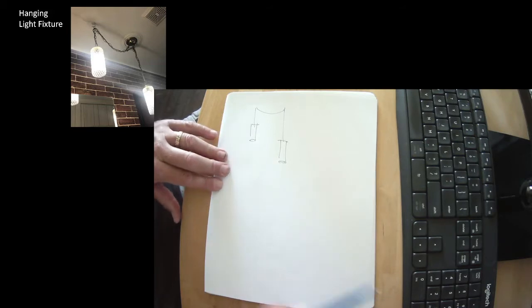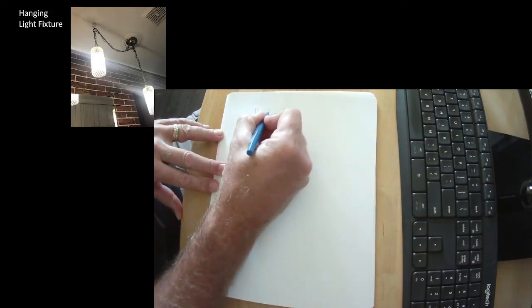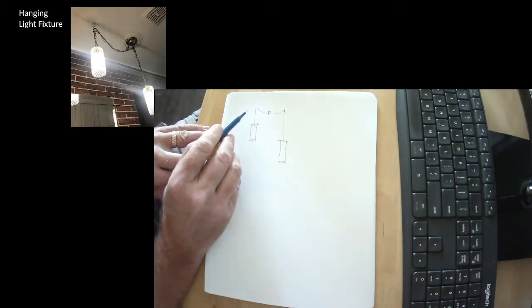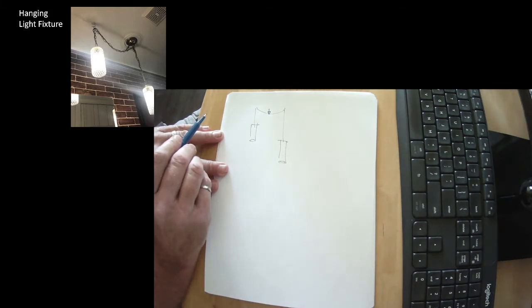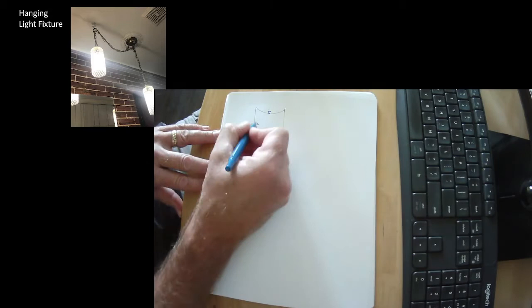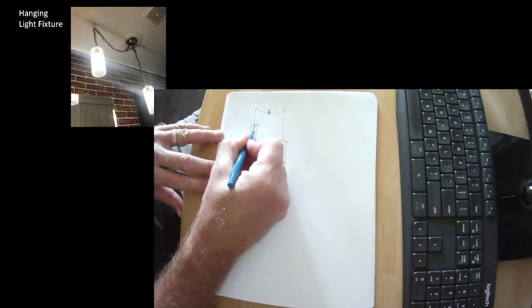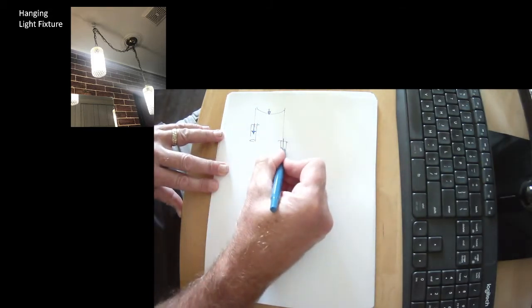But let's do it anyway. We have a chain draping here, so we have one weight. We have the weight of a fixture here. We have the weight of a fixture here.